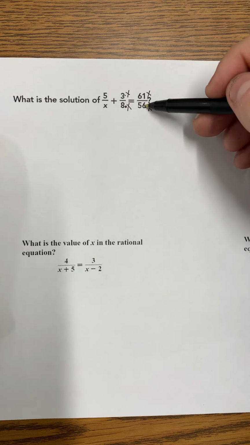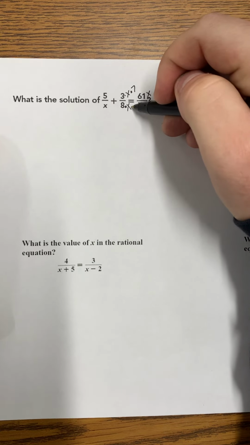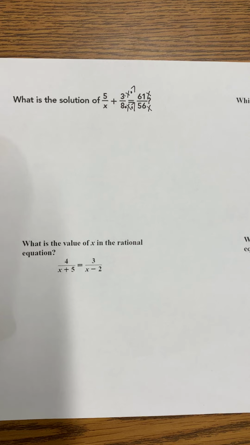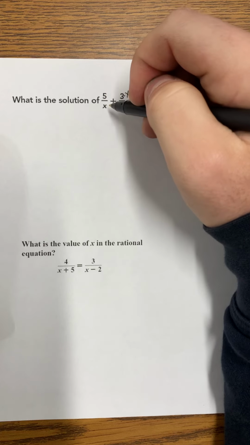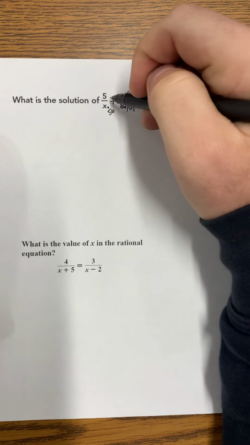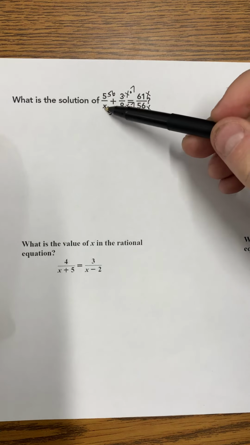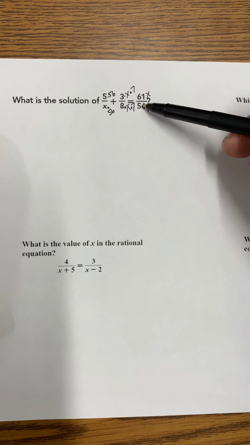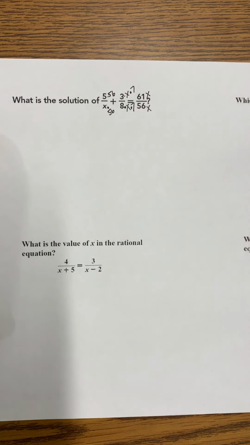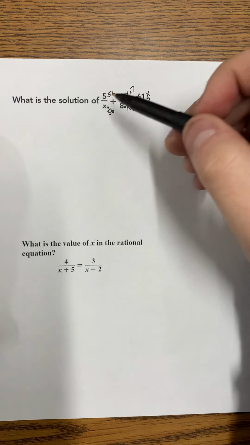This denominator has a 56. This one has an 8. We can multiply 8 times 7 to get 56, so we multiply the top and bottom by 7. For 5 over x, we can multiply by 56 to get all the denominators the same. At this point, we have 56x in the denominator. 8 times 7 times x is 56x, and 56 times x is 56x. So we have 56x in all of the denominators.